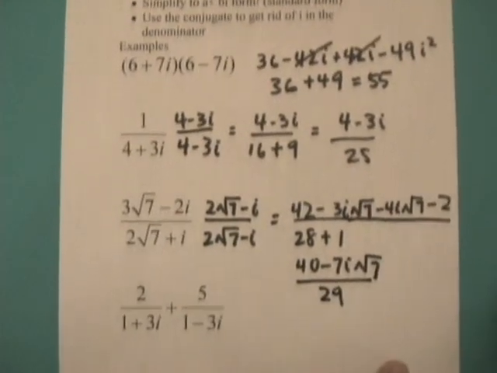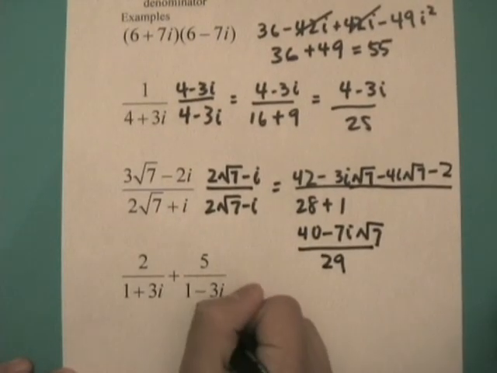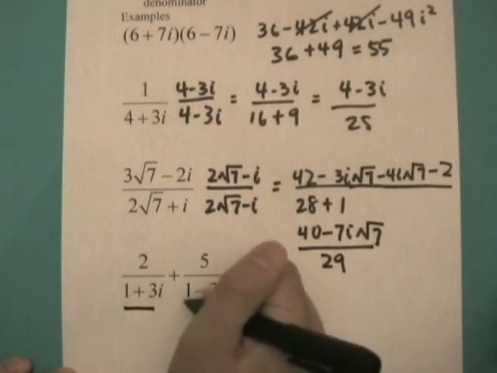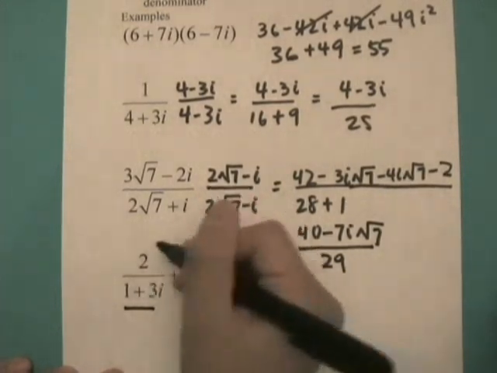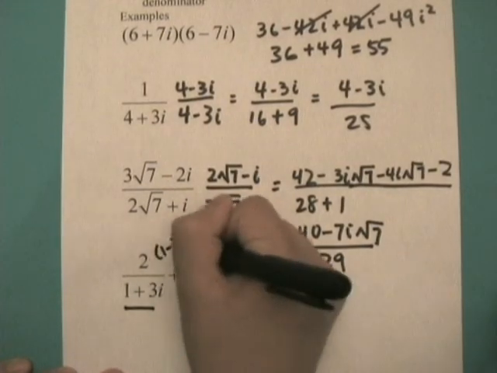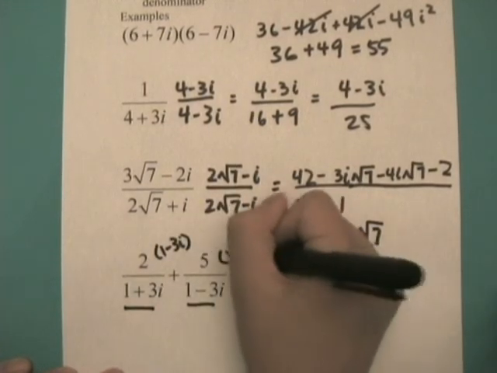Okay, let's move on to adding them, which can be a little more difficult because they have different denominators and we have to get them to be the same. So for this one, we have to multiply each of the fractions by the denominators of each of the other ones. So this one will have to be multiplied by 1 minus 3i, and this one will have to be multiplied by 1 plus 3i.